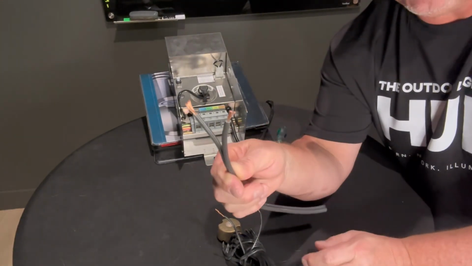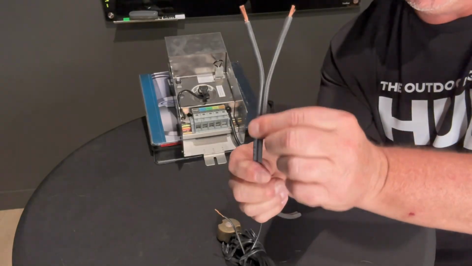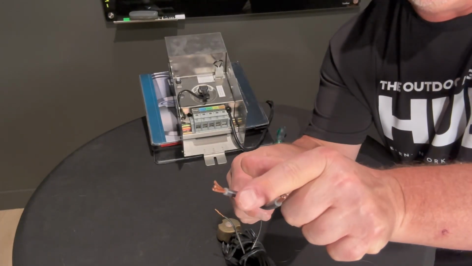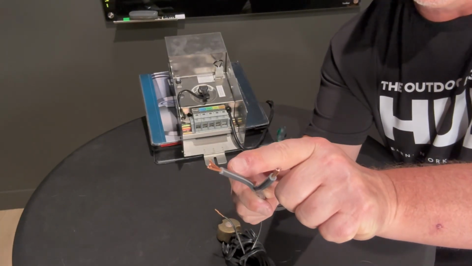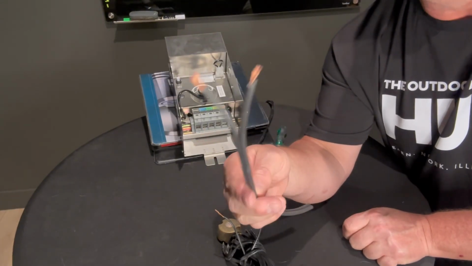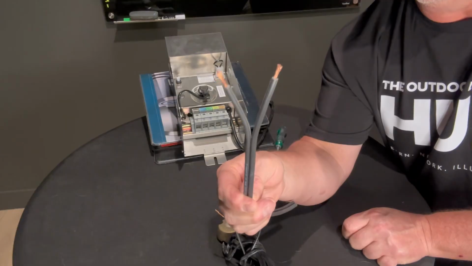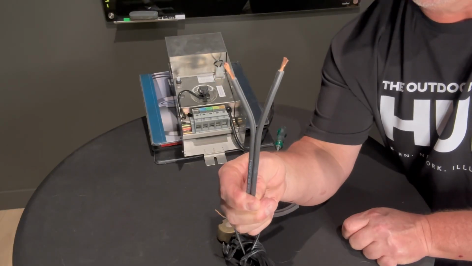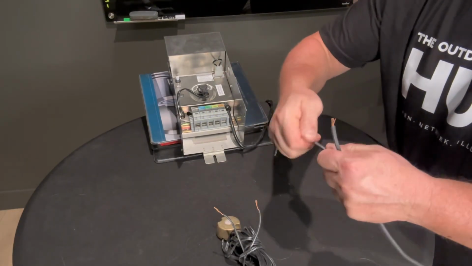A number 14 gauge is going to be smaller, the area right here is going to be smaller, and there are going to be fewer copper strands.